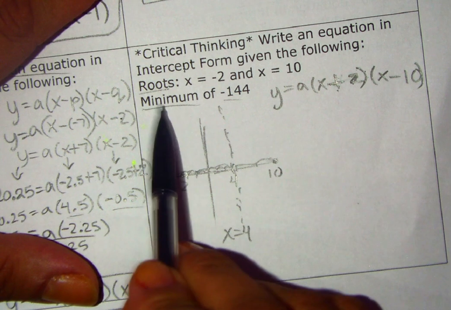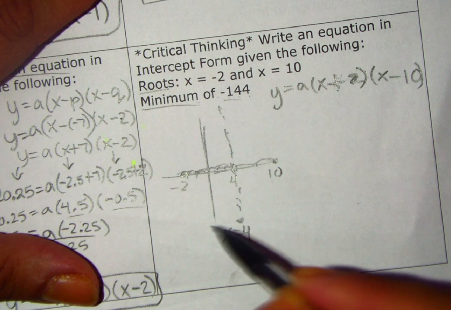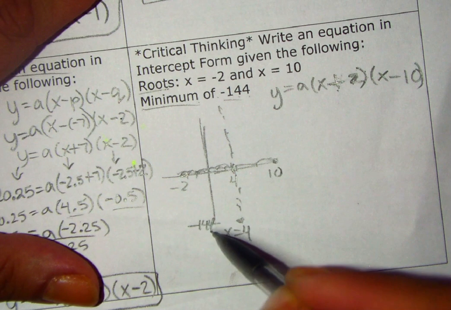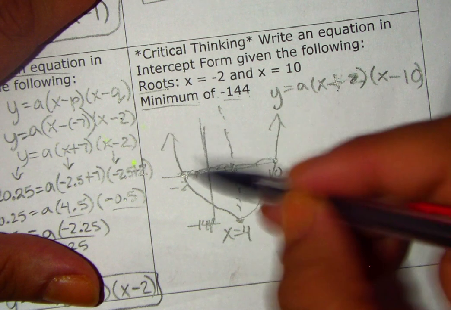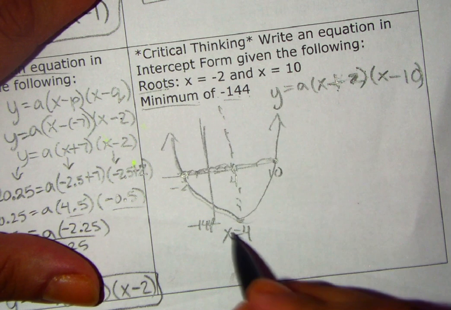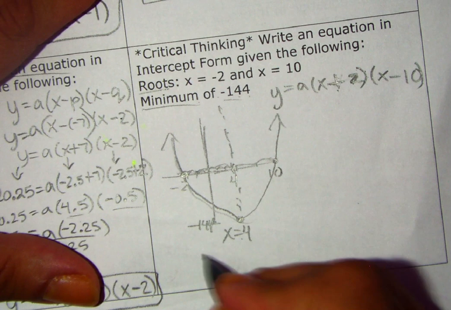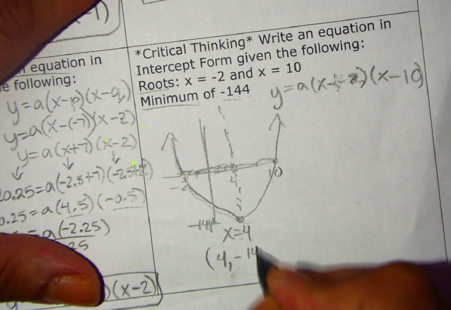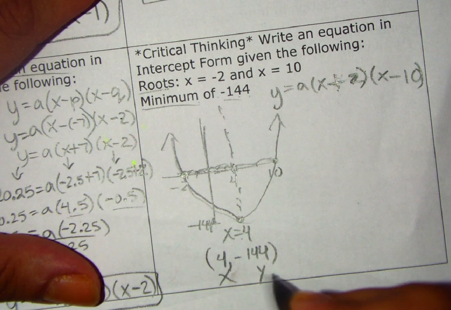And if the minimum is at negative 144, that means imagine we have a point somewhere down here. That's a minimum at negative 144. And then it just goes up and touches those two values. So this vertex is created with the minimum and the axis of symmetry, and that vertex will be 4, negative 144. And that would be the x and y value we're going to use in our equation.